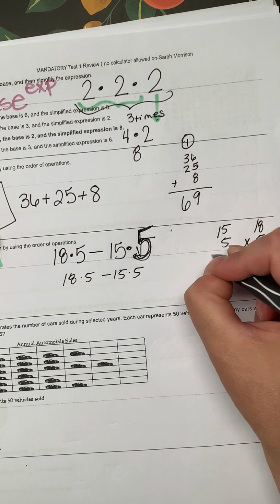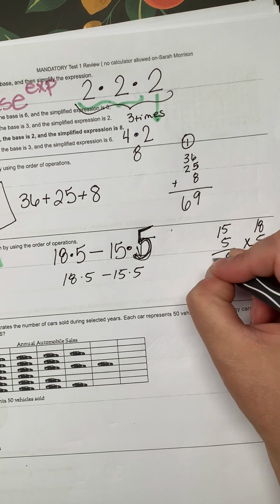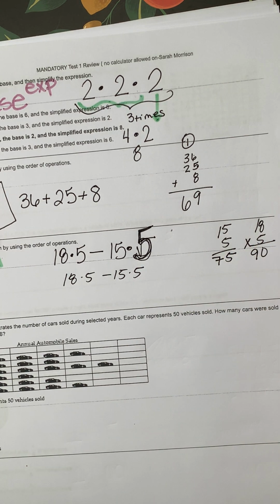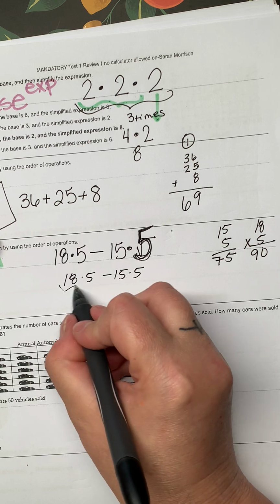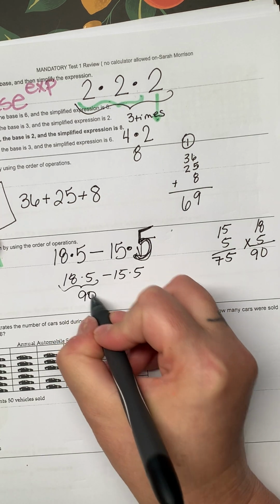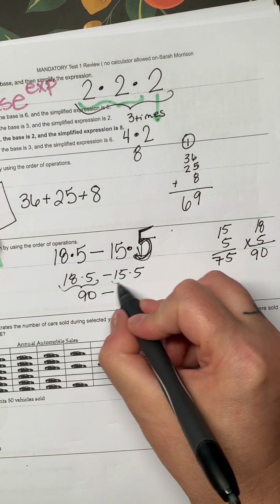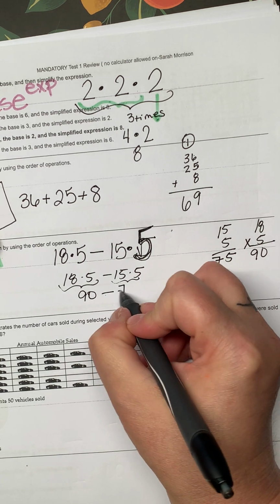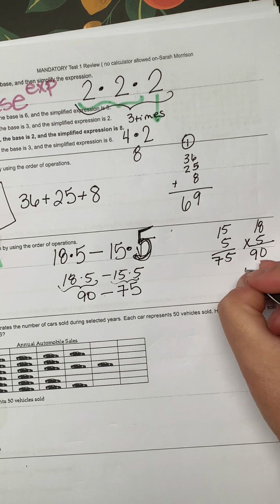15 times 5 is 75. Okay, so 18 times 5 was 90, minus 15 times 5 was 75. Okay, let's subtract those.